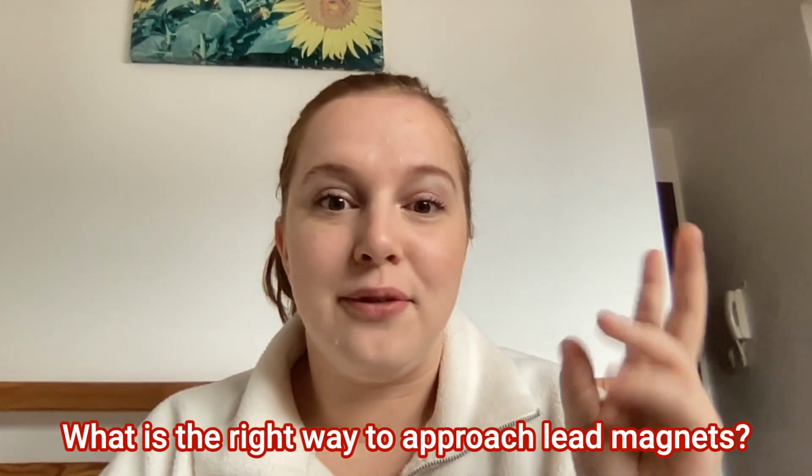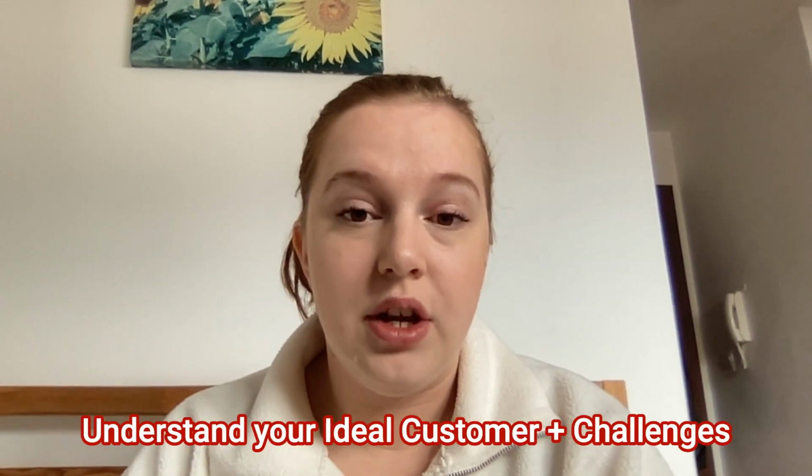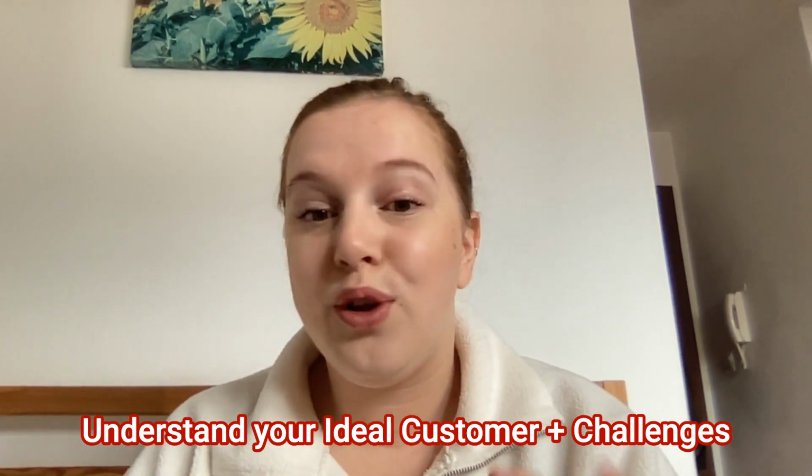So what is this kind of right way to creating and delivering a lead magnet? So first step, the most important step, is before we even get to actually making your lead magnet, it's about the background work. It's about the base understanding and strategy of your business. So the first thing that you have to do is have a really clear ideal customer avatar. So you have to understand who your client is or who your ideal client is and what their biggest challenges and problems are. So you have to, when creating a lead magnet, find something that's irresistible to your ideal customer.